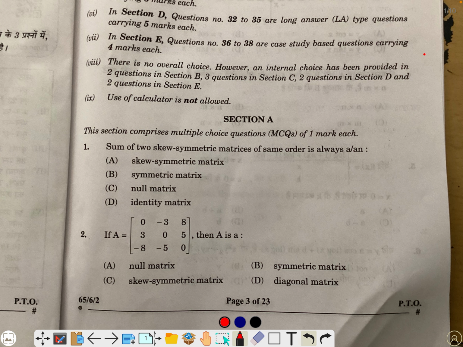Today we are going to see first section A. So section A, first question. Sum of two skew symmetric matrix of same order is always a skew symmetric matrix. So option A.